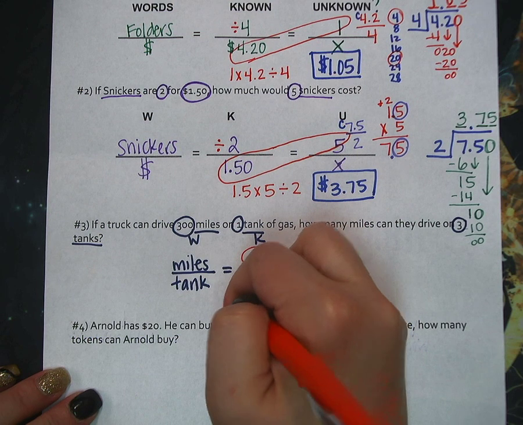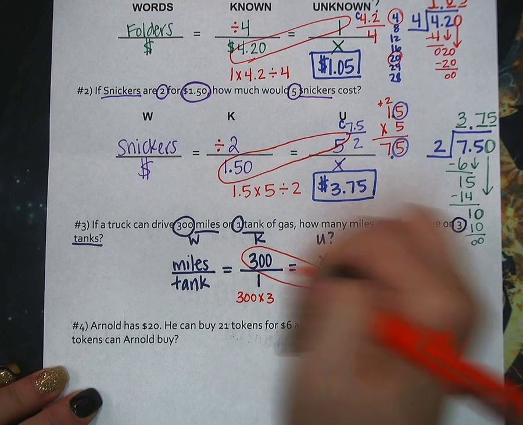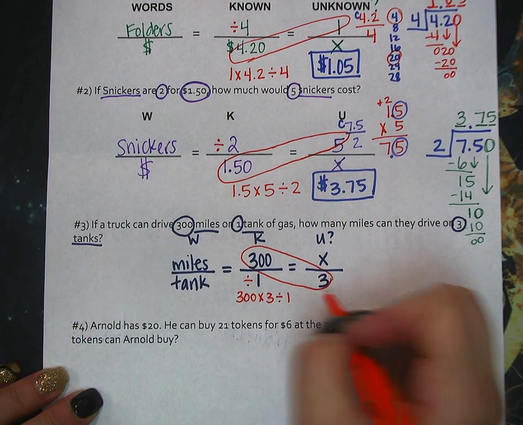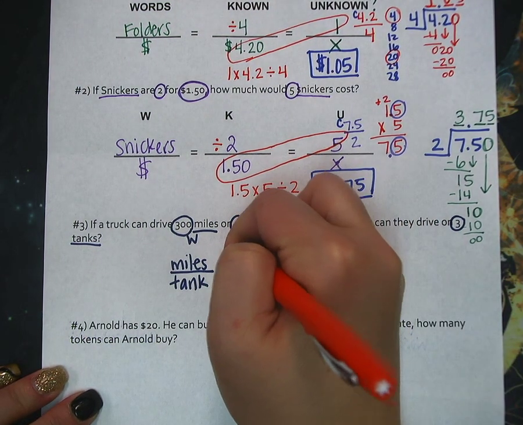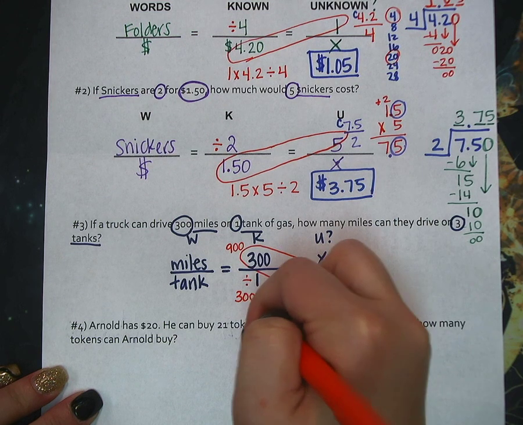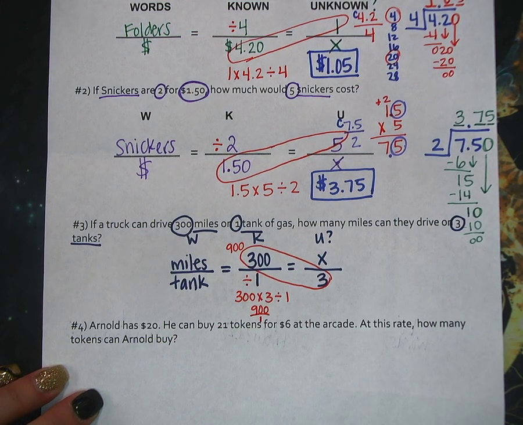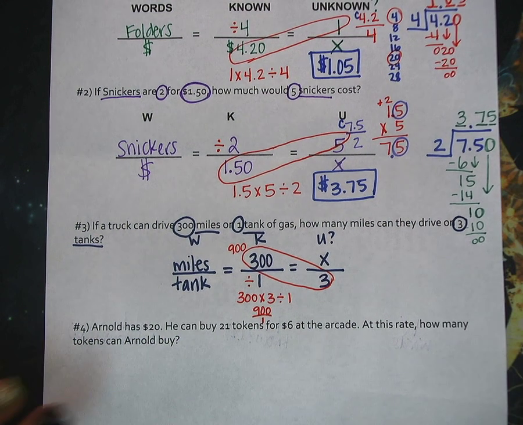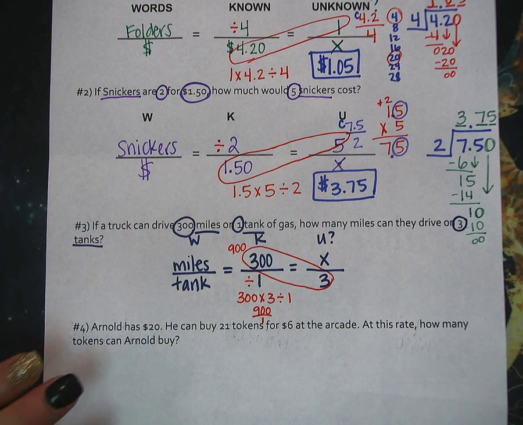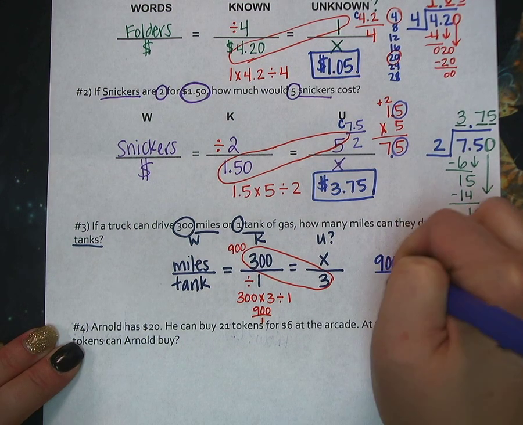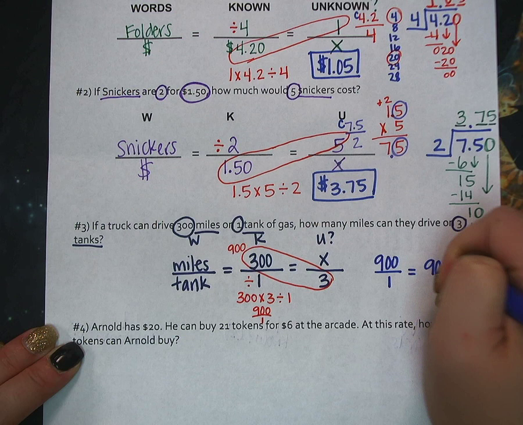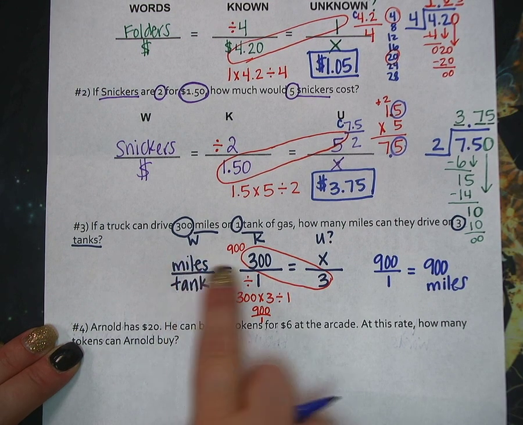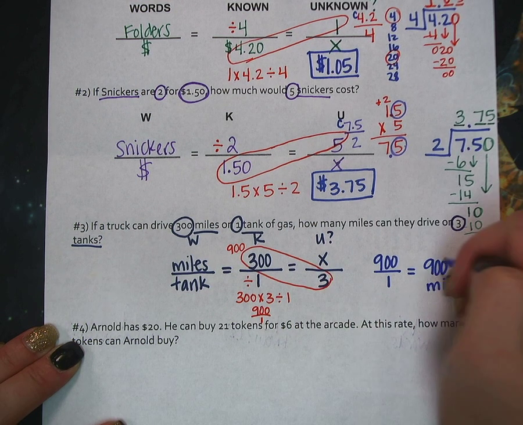So I have 300 times 3, and then I am going to divide by 1. So 300 times 3 is 900. And then 900 divided by 1. I don't have any zeros, but the good news is anything divided by 1 just equals that number. So remember, 900 over 1 is the same as 900, and that is 900 what? Miles. I knew it was miles because miles is the x.